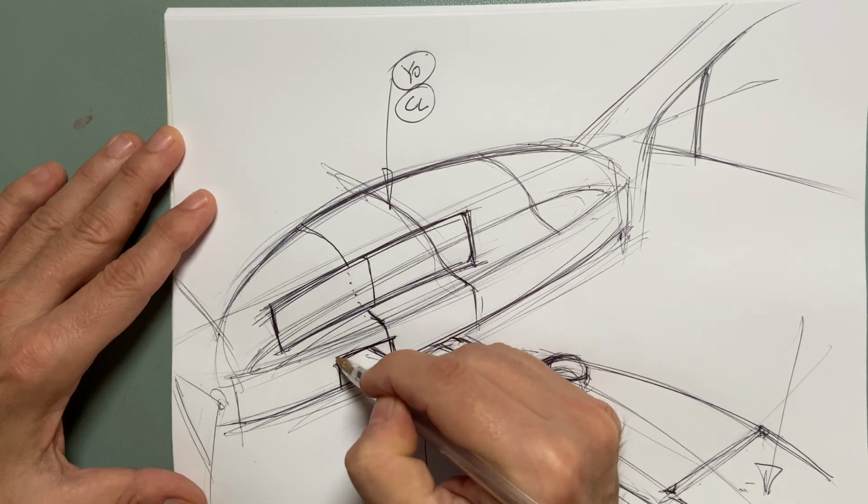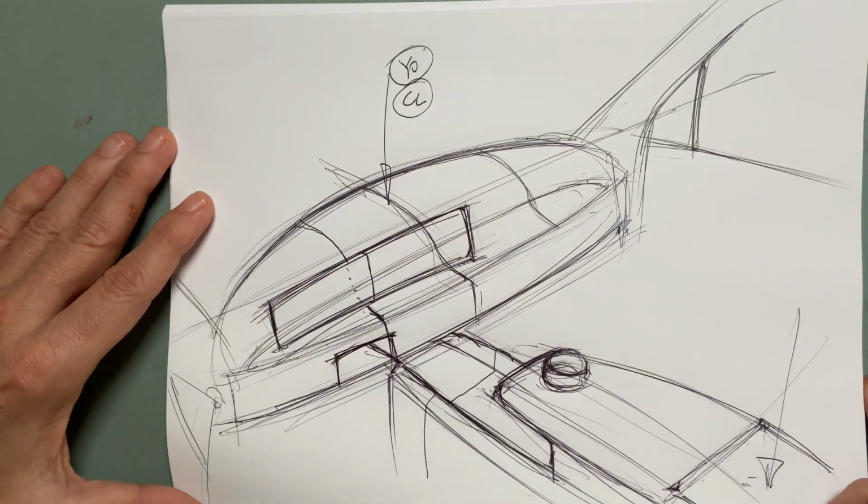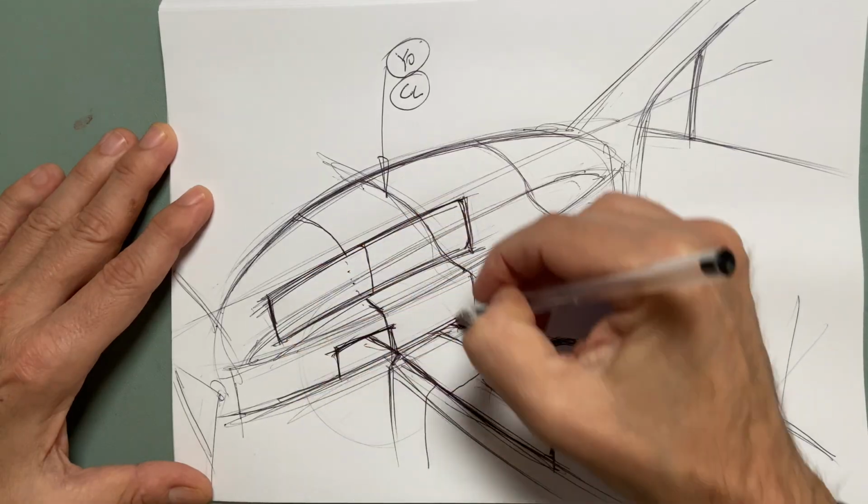We have the steering wheel area. So look what happens. The steering wheel is going to be here.